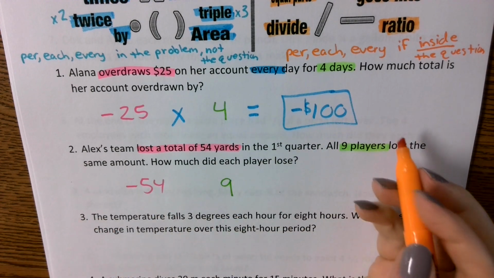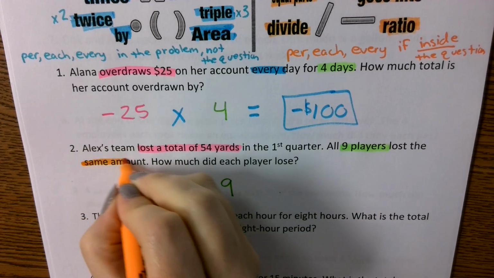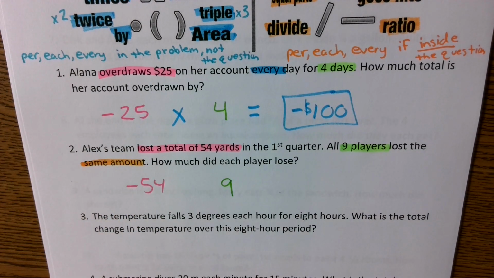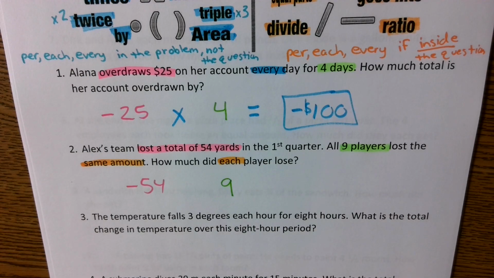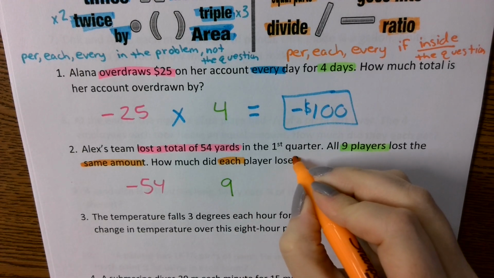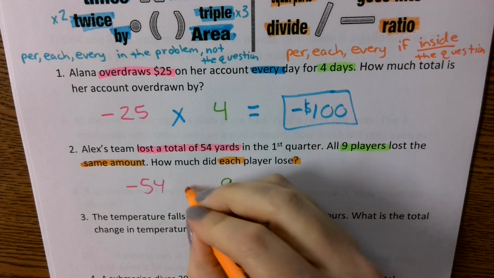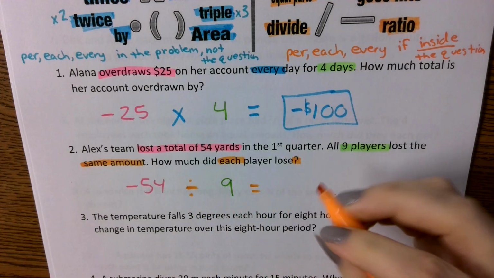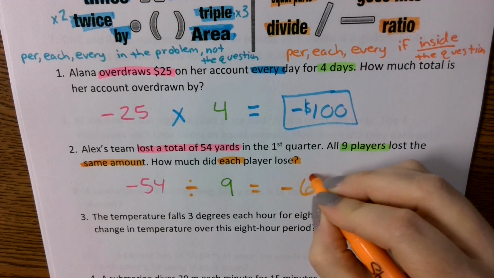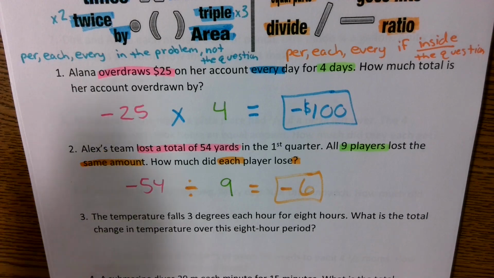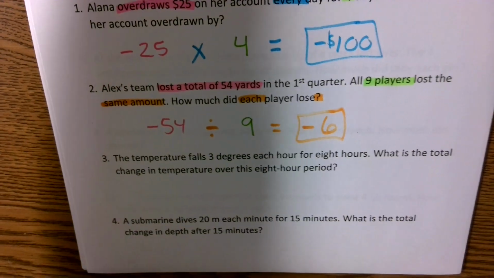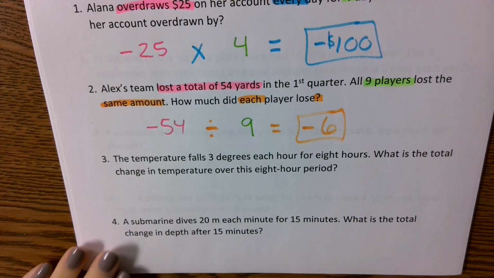The fact that they're saying that all the players lost the same amount, which means that we are going to be splitting it equally. Or you could have even identified that there is the word each inside of the question. So you could put division here. So that would be a negative 6. So negative 6 points for each player.